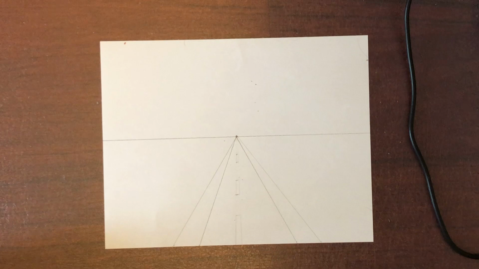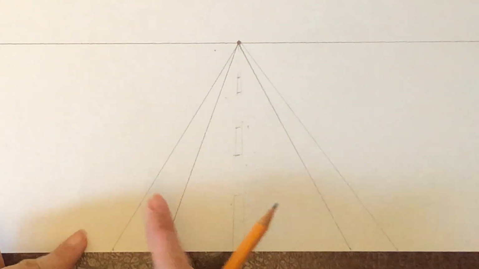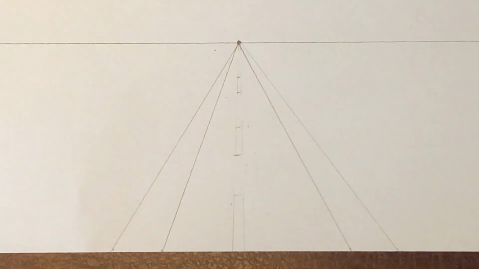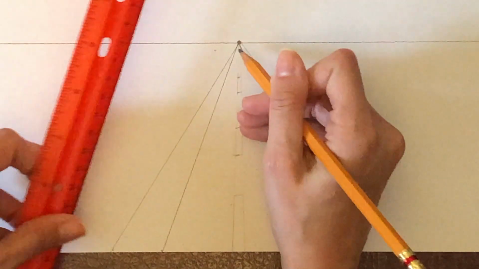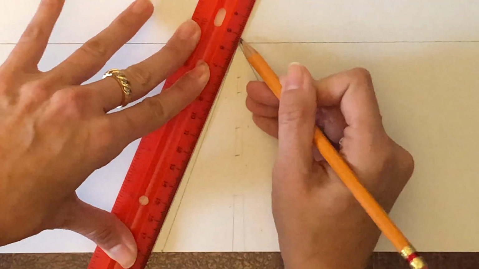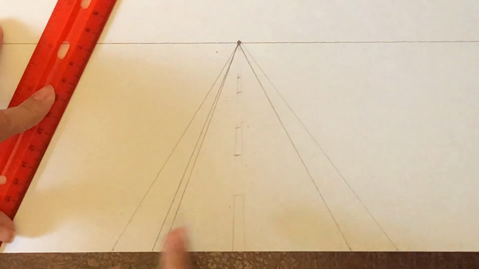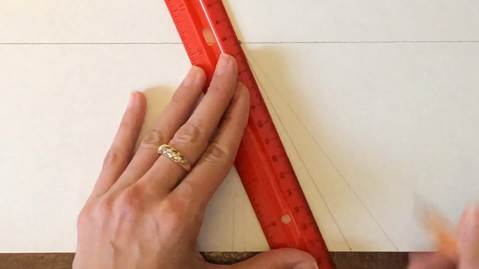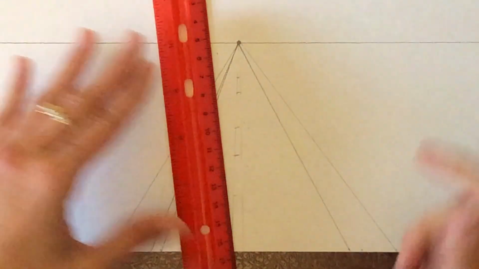This part gets a tiny bit tricky, so I'm going to zoom in. Since the sidewalk comes up and over, a little bit higher than the street, we're going to show that ledge of the sidewalk. So again, I'm drawing a line from the vanishing point, and I'm drawing it close to the street edge. Let's mark about the same distance.